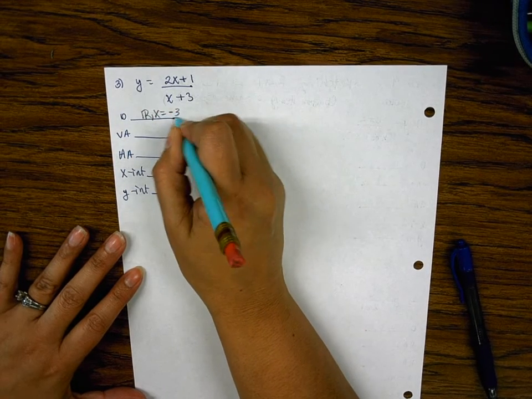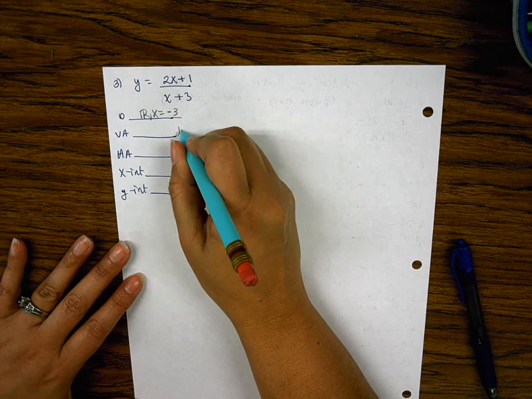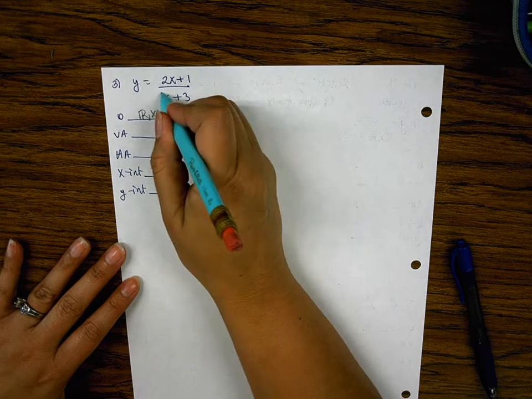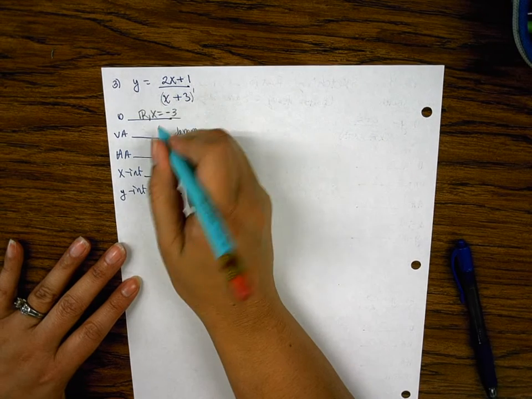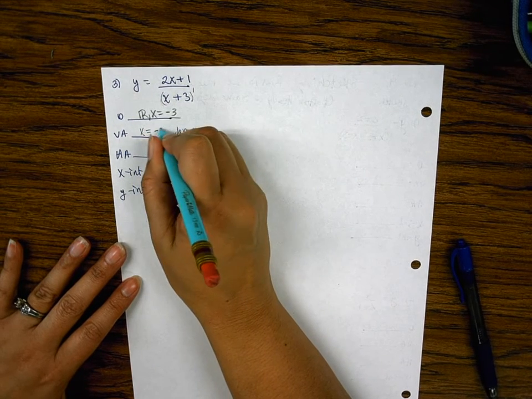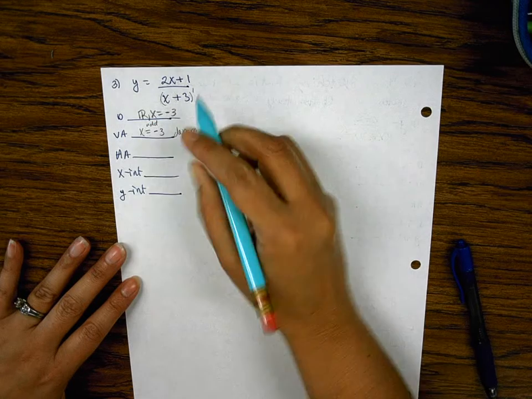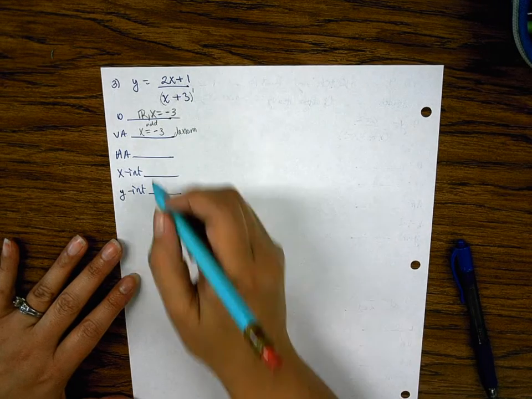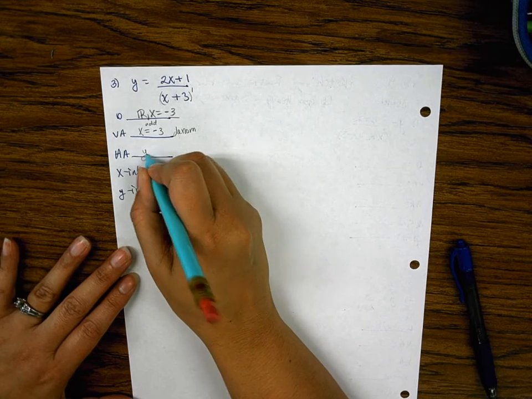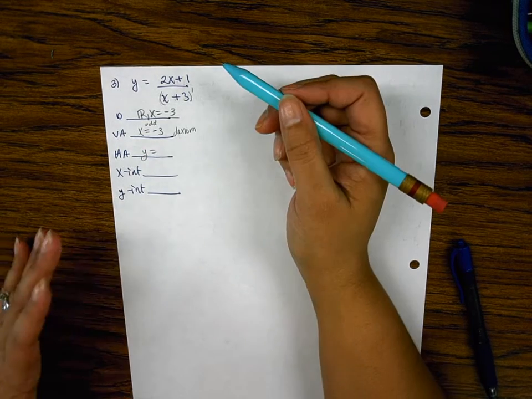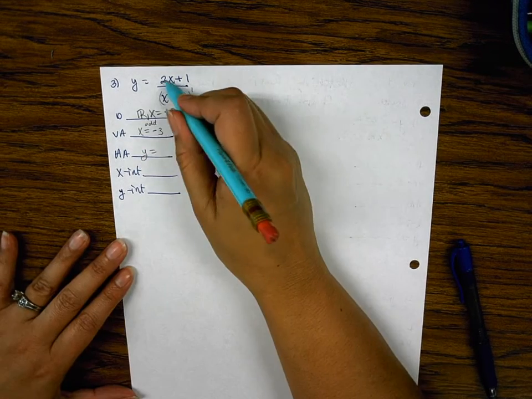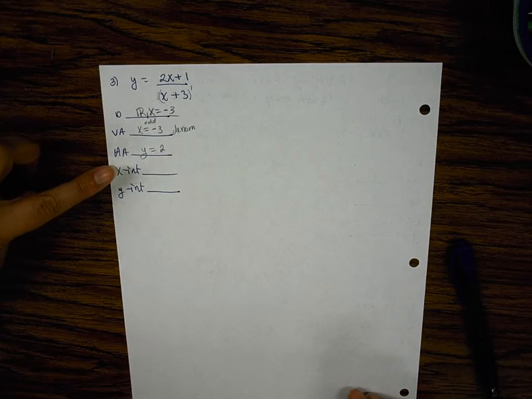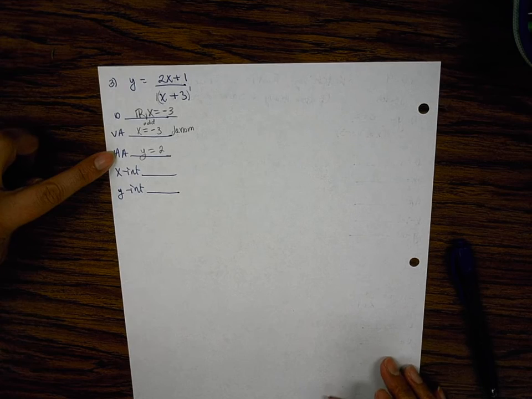the bottom 0. Vertical asymptotes come from the denominator, and that tells me opposite direction, same direction, so I look at the degree, it's 1. So x equals -3 and odd, not because of the 3, it's odd because the power is 1. Horizontal, y equals, it is the same, this one's the same, it's not bottom heavy, so I do 2 over 1, which is 2.